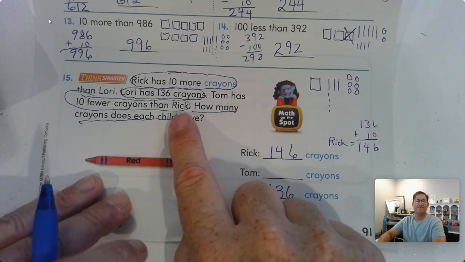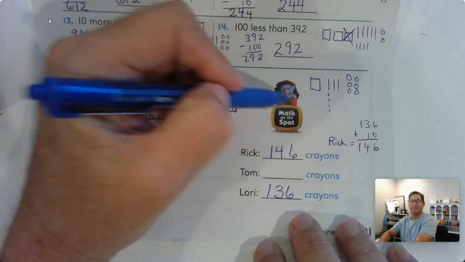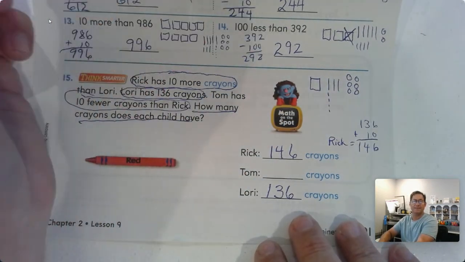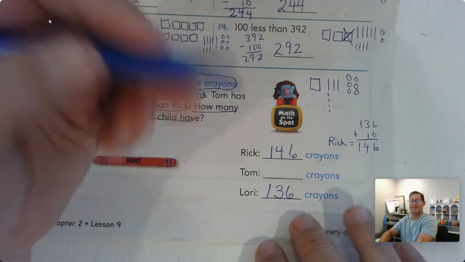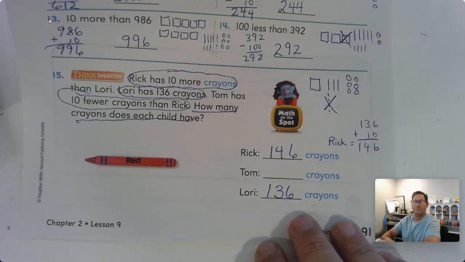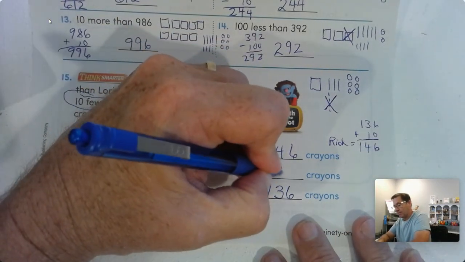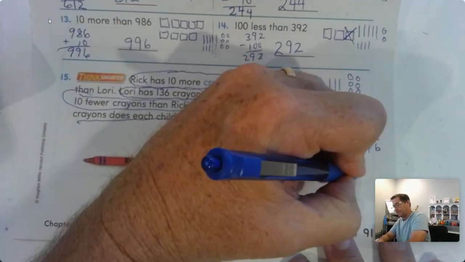Tom has 10 fewer than Rick. All right, well, this is Rick's, right? Rick has 146. Tom has 10 fewer. So if we cross off the 10 extra that Rick had, we're back to what Lori had. So Tom has 136.